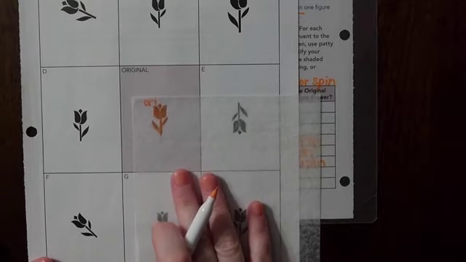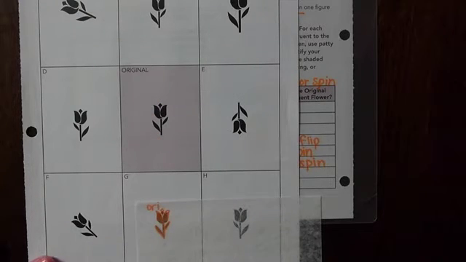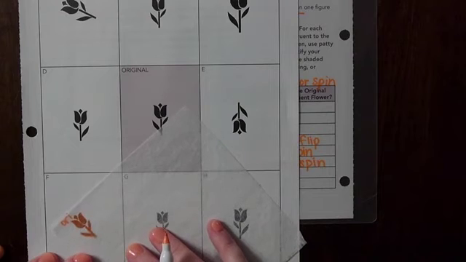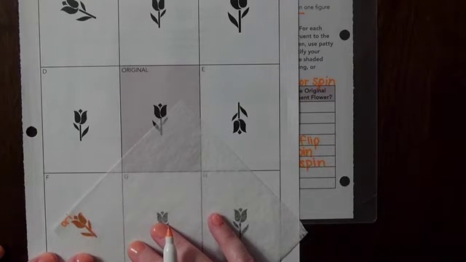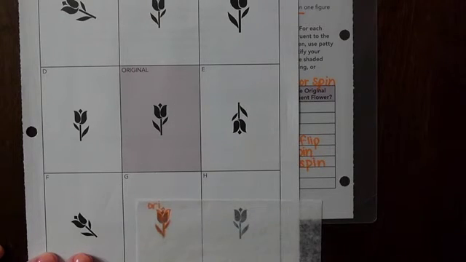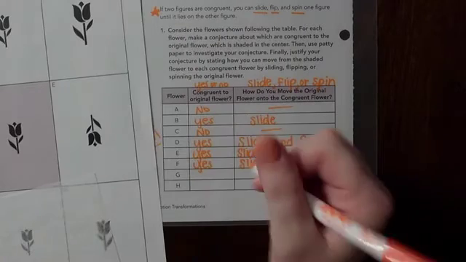And then G, go back to the original, and let's just try sliding it down. Ooh, it looks smaller, because if you look at this one, it fills up the whole thing, pretty much. This one definitely looks smaller. So we're going to put no.